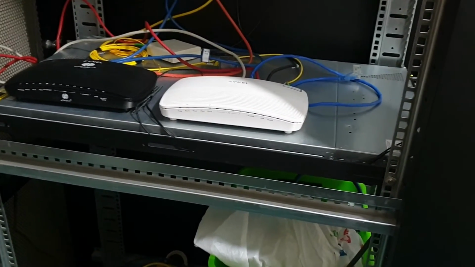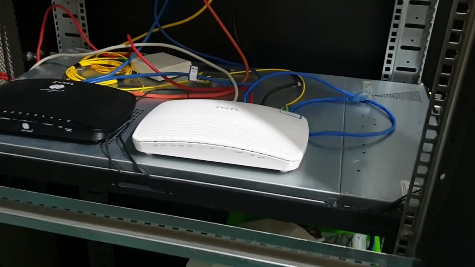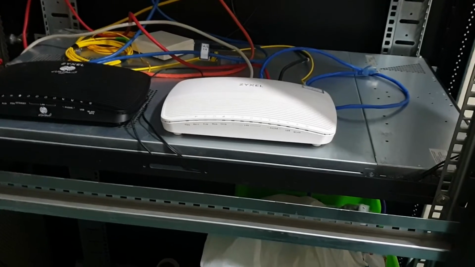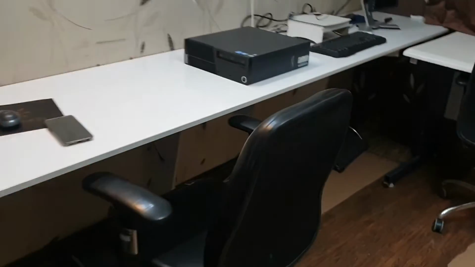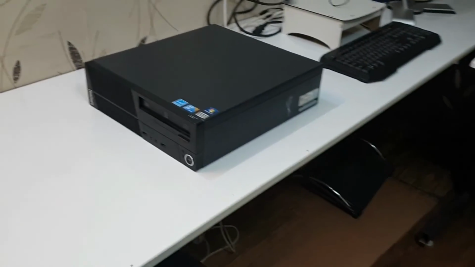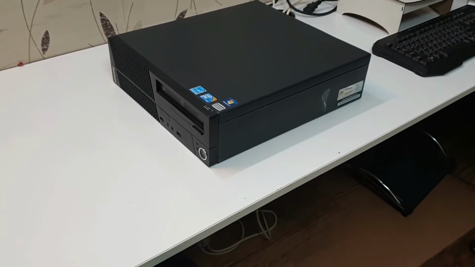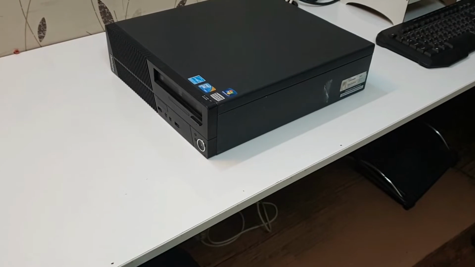So what we will do today is we will create a web server using an actual HP server and one PC. Probably I might use this one, I might use another one, I don't know, this is maybe broken, but I will find one PC just to do the same process as the server.